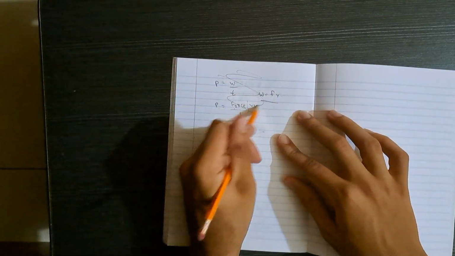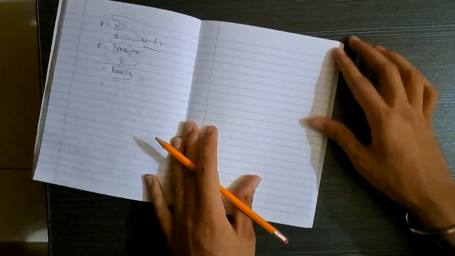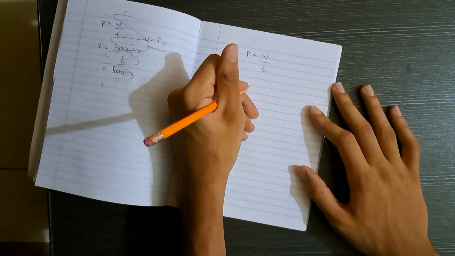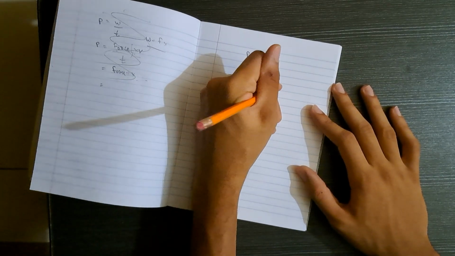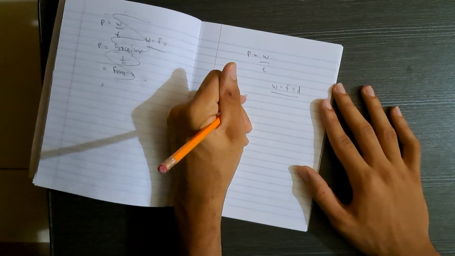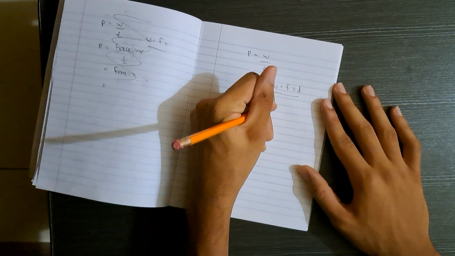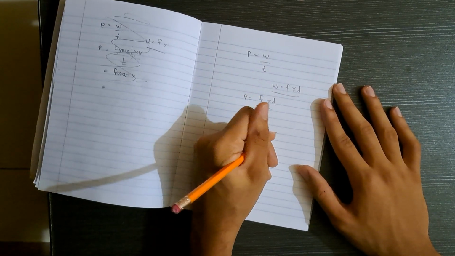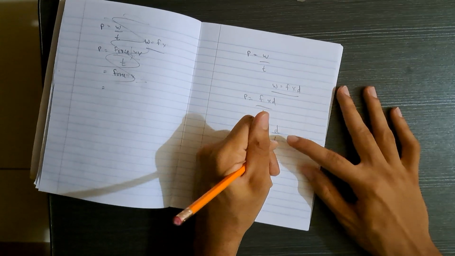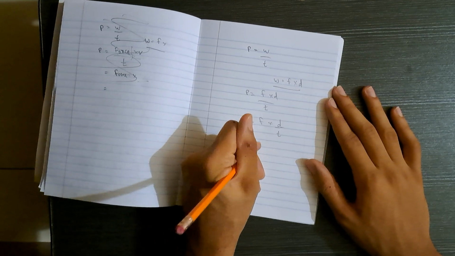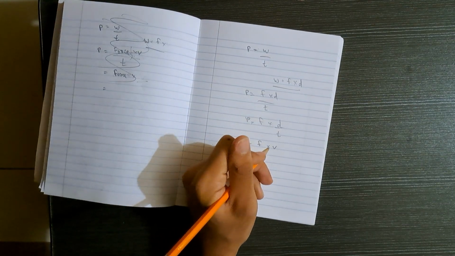New page. Okay. So power is equal to work by time, right? So what is work? Force into displacement. So P is equal to F into D by T. If I leave force alone, force into D by T, displacement by time. What is displacement by time? Velocity. So P is equal to F into velocity, right?